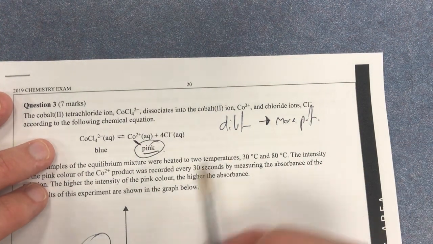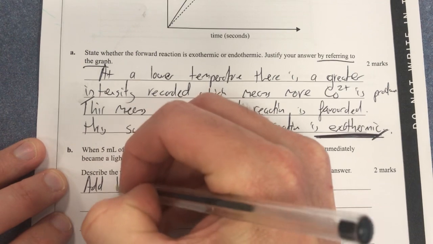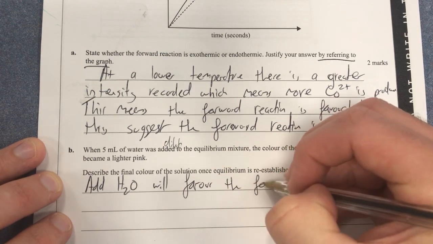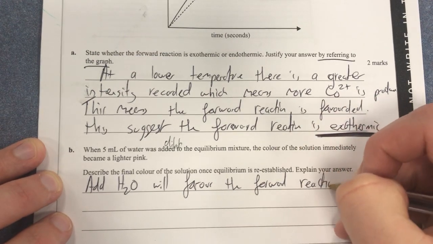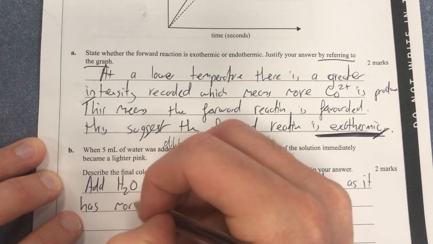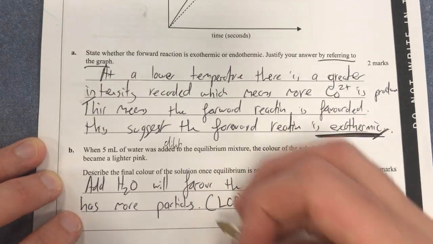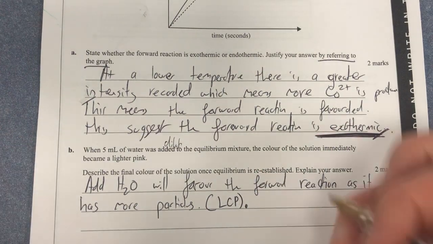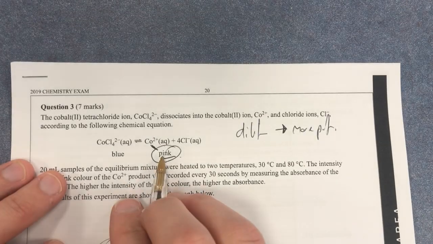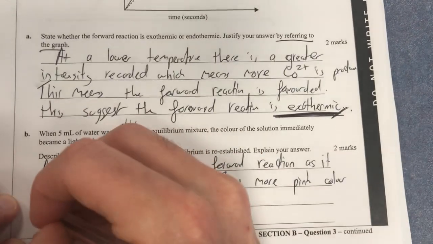So I'm going to first of all state what's going to happen when I dilute it. Add H2O will favor the forward reaction as it has more particles, based on Le Chatelier's principle. All right, so what does that mean? Thus, more pink color is produced.